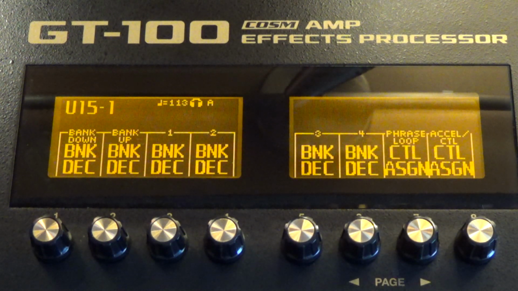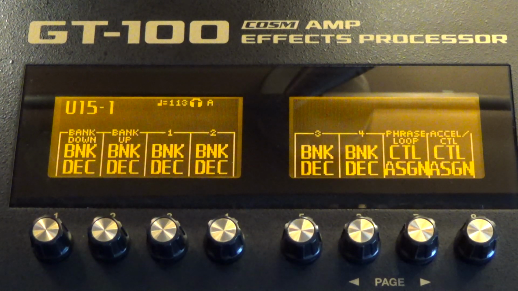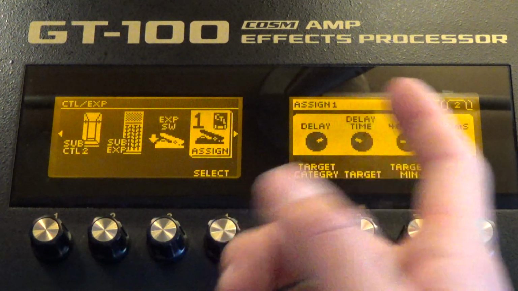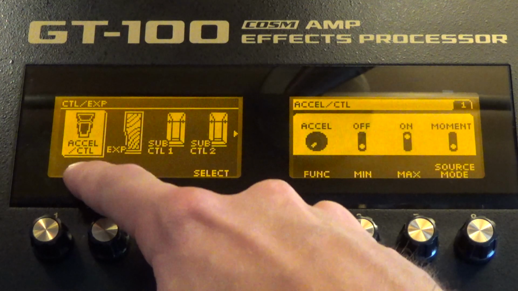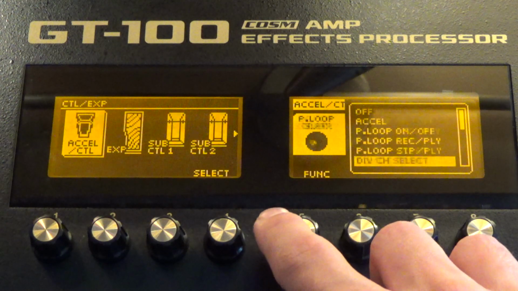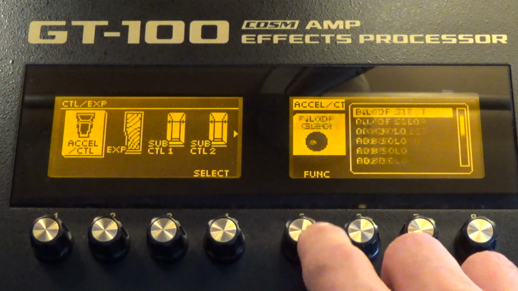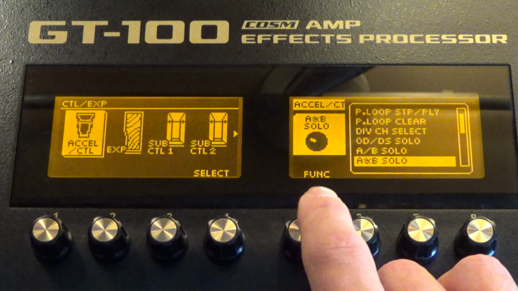So if you set the phrase loop and the Excel to control assign, you're able to make use of all the 8 available assigns. And if you want to assign it to the Excel, you do the same thing. You press the CTL EXP button, you get in here, but instead of first going to your available assign, you have your basic Excel control menu here, and you can just change it from the Excel to anything other, basically what you want. So you can do that first and have your very first assign for the Excel here. It could be anything really.